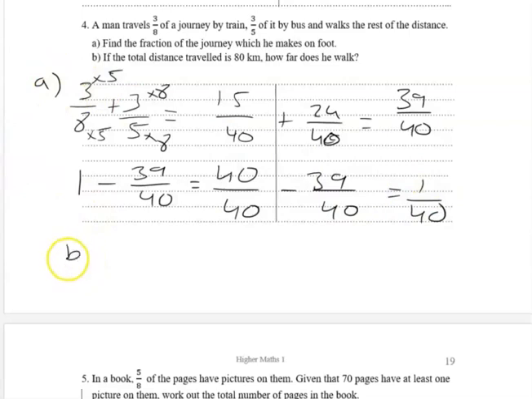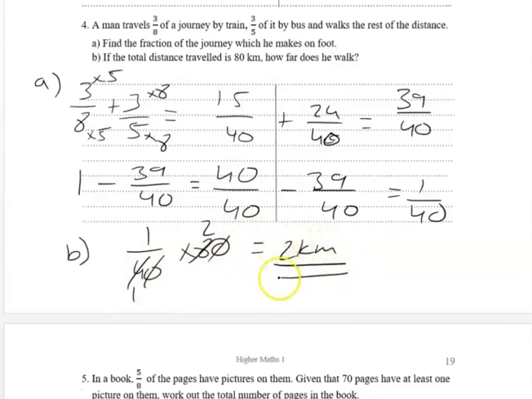Now question B is asking for the total distance travelled by walk. So what distance was travelled by walking? We're going to do 1 over 40 multiplied by 80. So 0 and 0 cancel out. That becomes 1, that becomes 2. 1 times 2 is 2. So 2 kilometers of the distance was covered by walk.